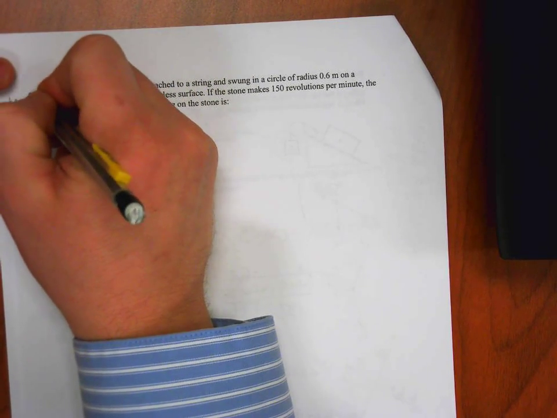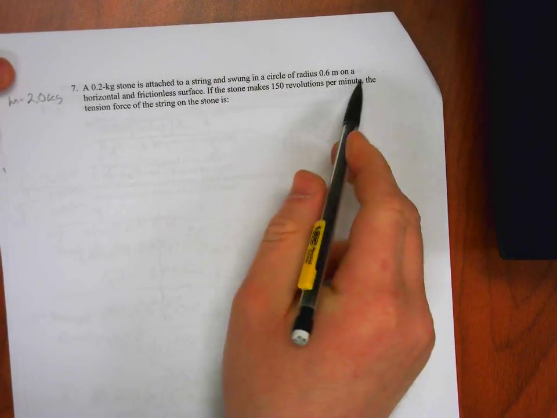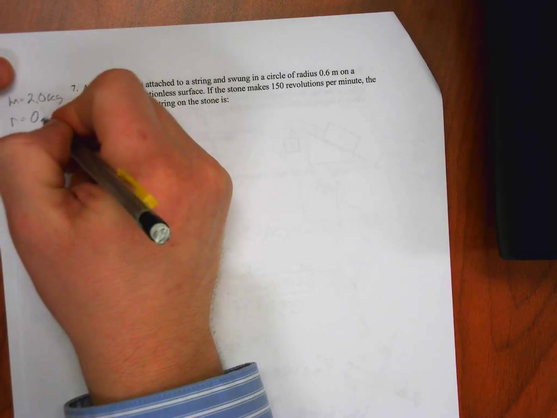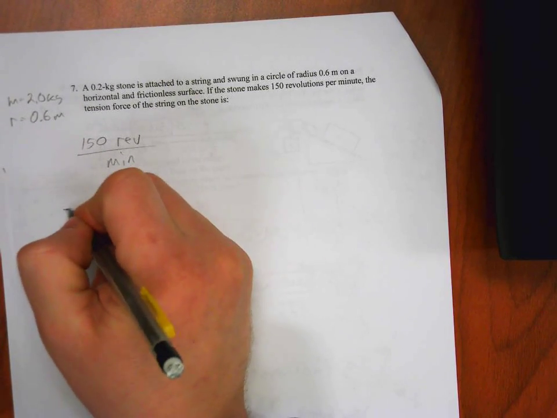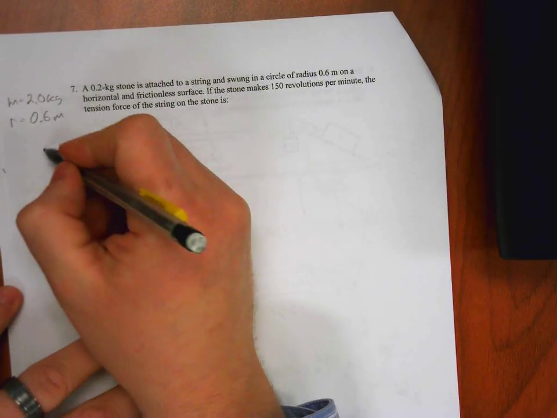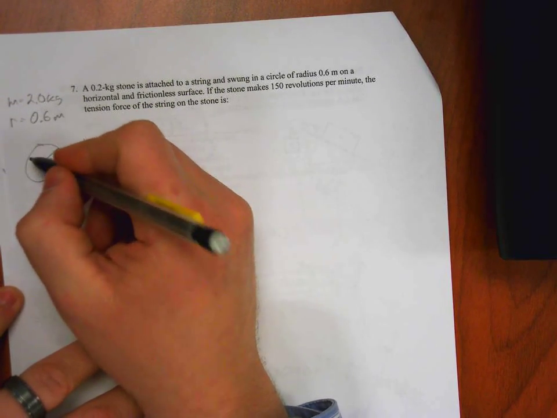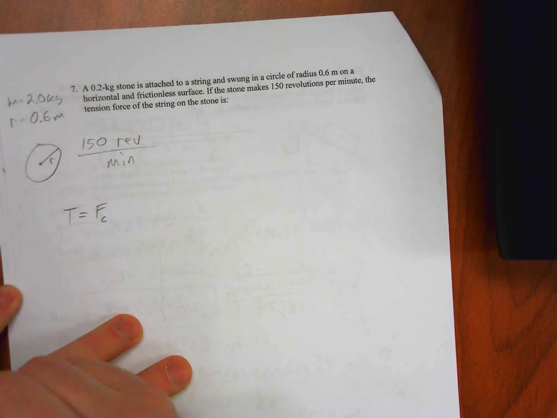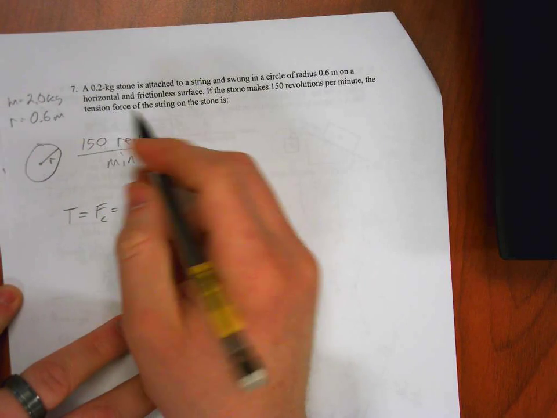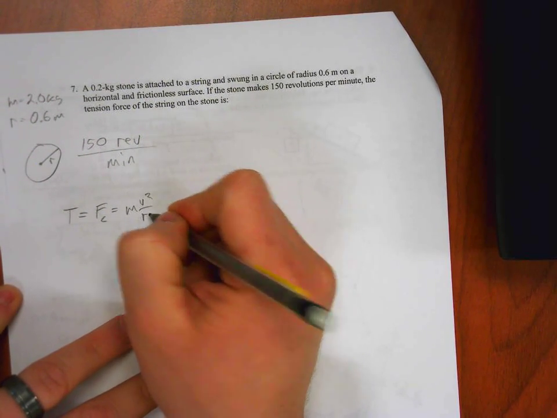Number 7, a 2 kilogram stone is attached to a string and swung in a circle of radius 0.6 meters on a horizontal and frictionless surface. The stone makes 150 revolutions per minute. The tension then is equal to what? Well, we have a circle, we have a stone, radius r, moving around the circle. The tension in the string is equal to the centripetal force, which is equal to mv squared over r.